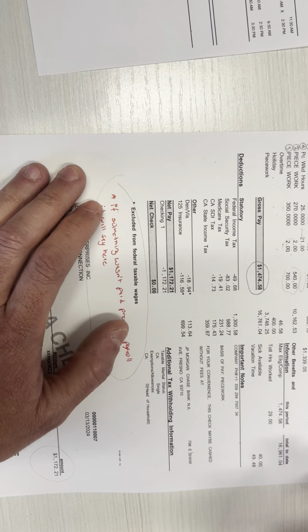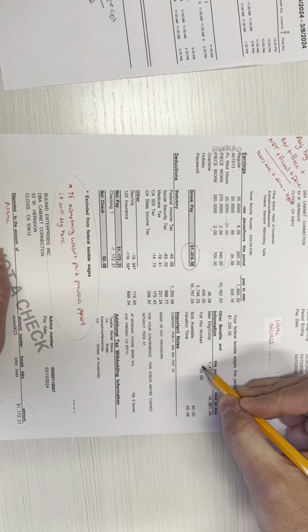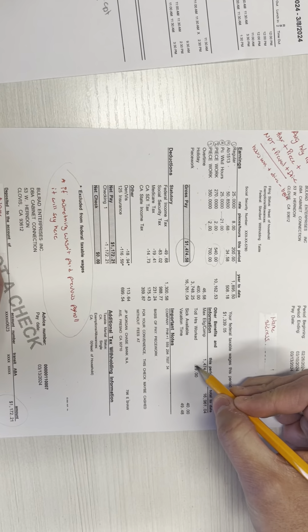If you want to know how many hours you worked in total, you will see the number here. These are the total hours you worked, including regular hours and piecework hours. As I explained, the total is the result of 8 hours as hourly and 21 hours as piece rate. 21 plus 8, 29.